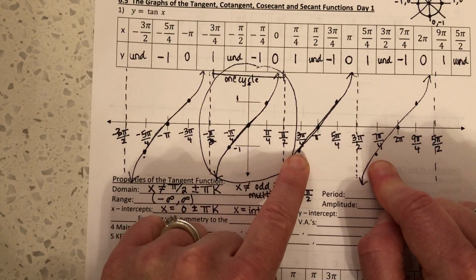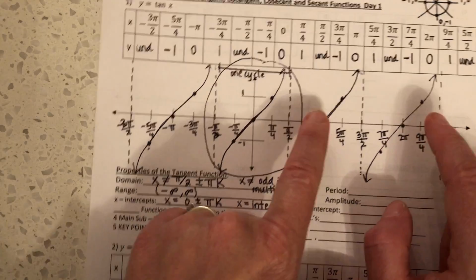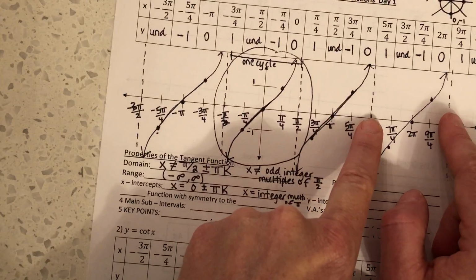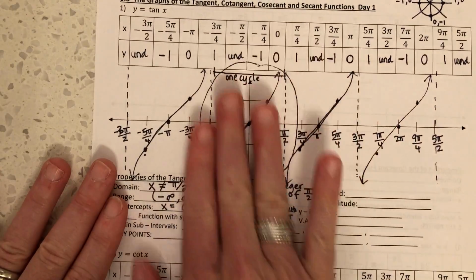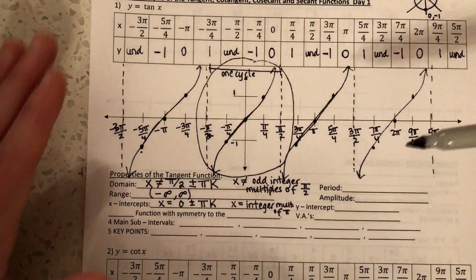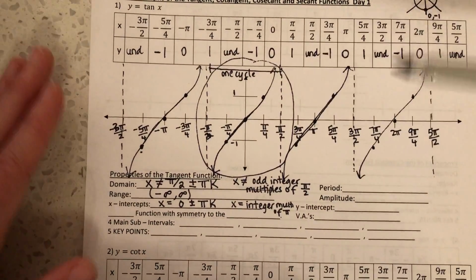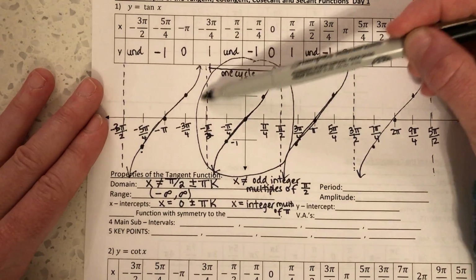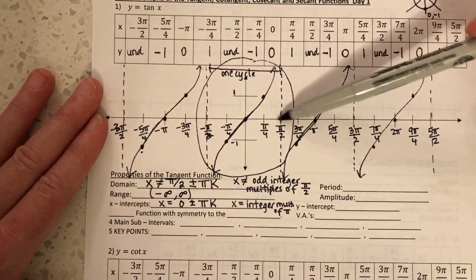And then -1's gonna come out, and then 0's gonna come out, and then 1's gonna come out, and then you're back to an undefined. So that is what your outputs look like when they start to repeat. So how many units do you have to go for the graph to repeat? Well, think about it. If this is his first cycle right here, how many units live on this cycle?